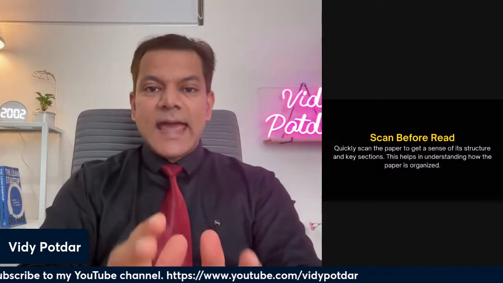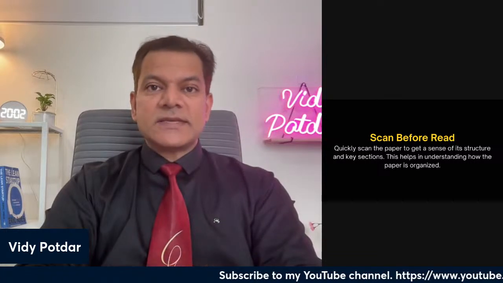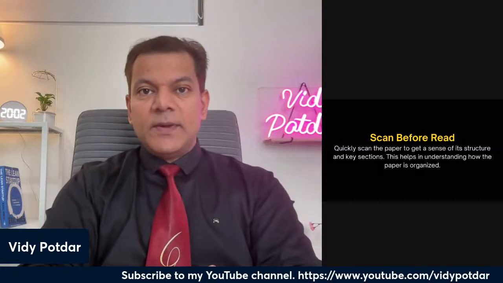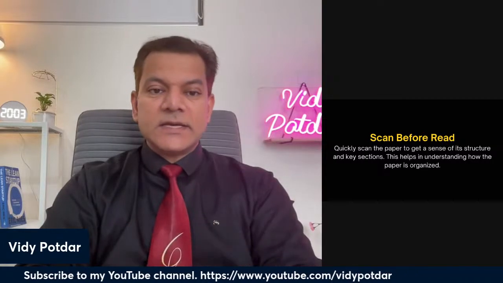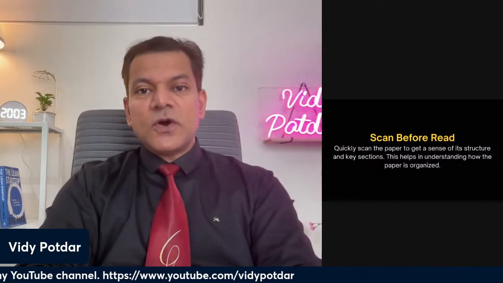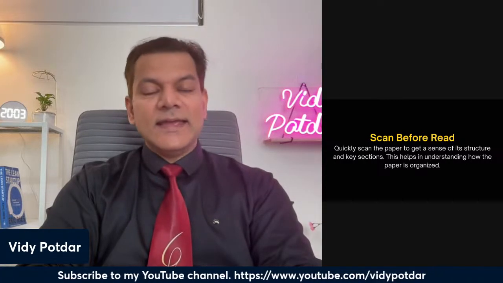Next thing is scan before you read. That is a very important tip in a sense that when you get a research article, a journal paper, it could be say 10 pages, 20 pages, depending upon which journal it is published in. So first of all, quickly scan the paper to get a sense of the structure of that article. What are the key sections? What are the main sections that are covered in that journal article? This helps you in understanding how the paper is organized.